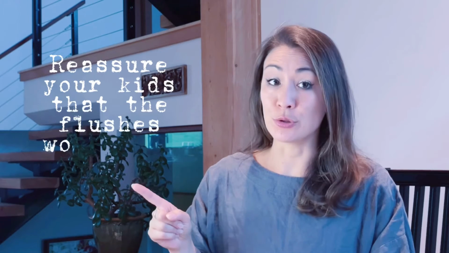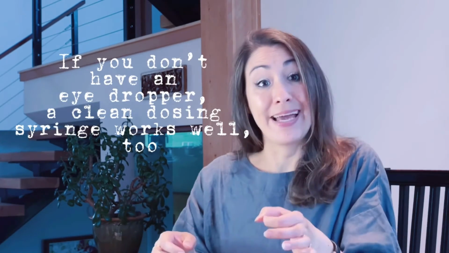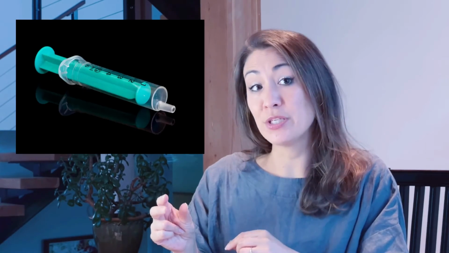So, pro tips. 1. The peroxide shouldn't hurt. It should actually be soothing, which is probably something you're going to want to tell your child before you come at their painful ears with the peroxide. 2. Eyedroppers can be great for this application, but if you don't have one, you can use a small spoon or the cap, or if you like, you can wash out your Tylenol or ibuprofen medication dosing syringe and use that.